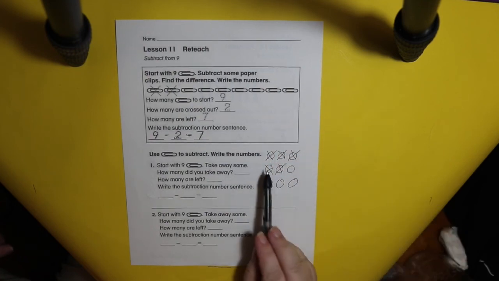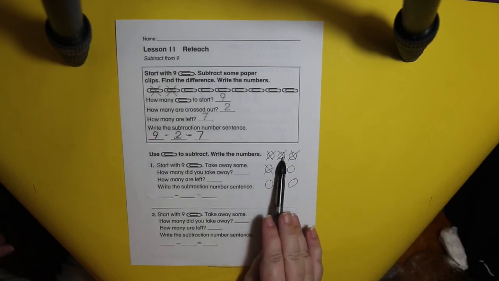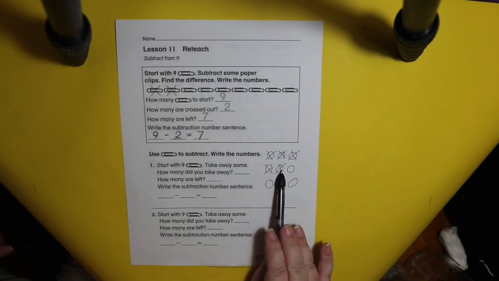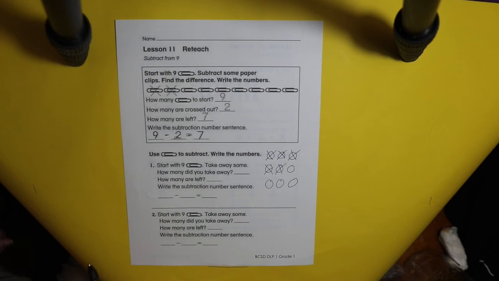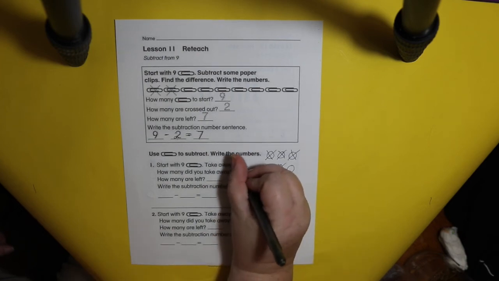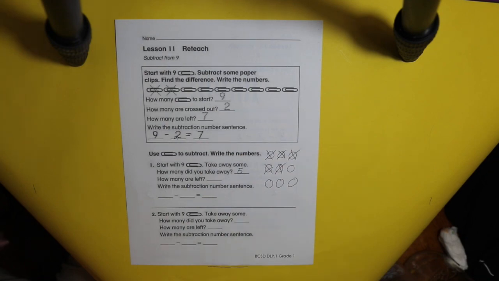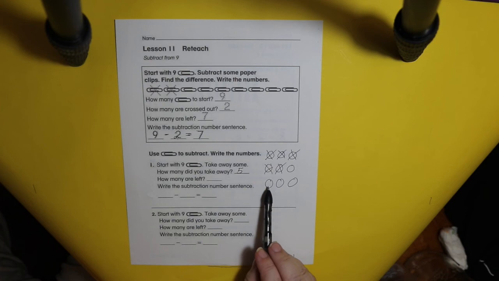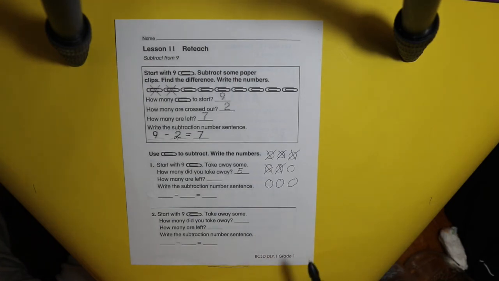Okay, let's count how many I took away. 1, 2, 3, 4, 5. Go ahead and cross out 5 or take away 5 from your objects. And we're going to write 5 right there. Then it says how many are left. Let's count them. 1, 2, 3, 4. 4 are left.